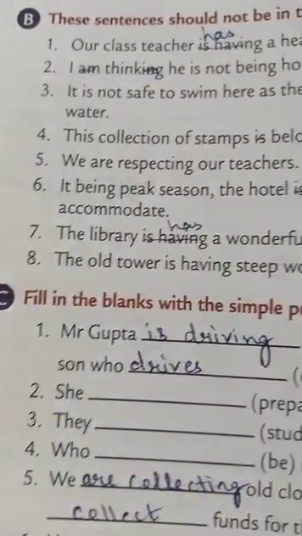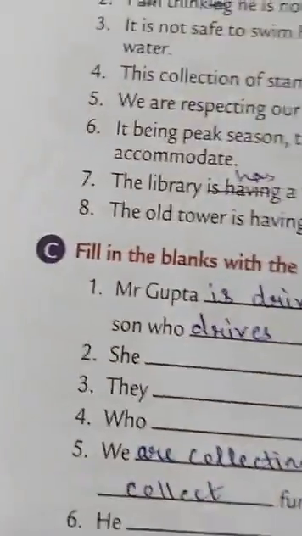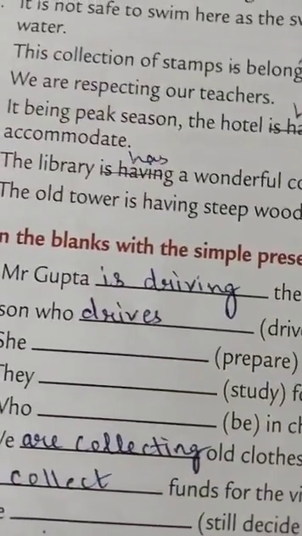See the next one. Fill in the blanks with simple present or present continuous form of the given verb. So in this question you have to fill the blanks either with simple present tense or present continuous tense. Okay. See the first one.